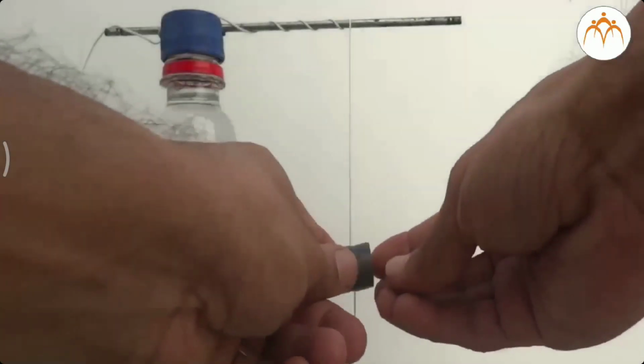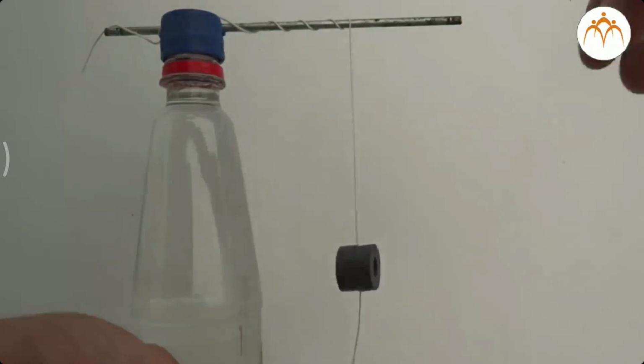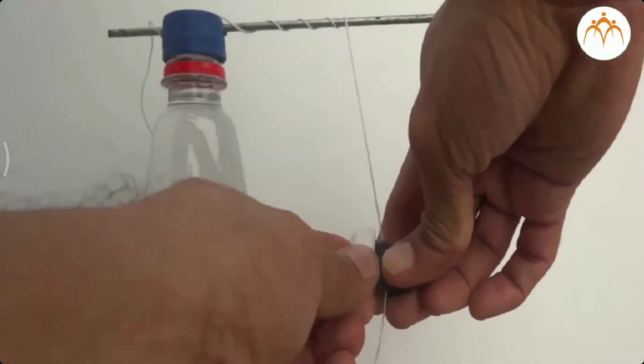Let's find out the direction of the magnetic force by doing this simple activity. North and south pole of ring magnet unit is defined. North pole marked as white.